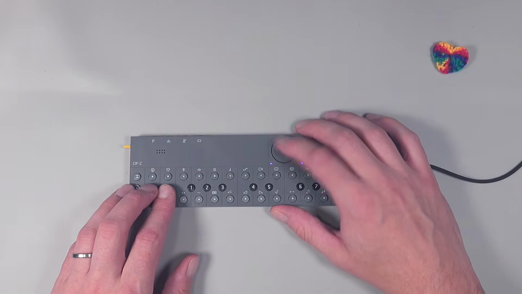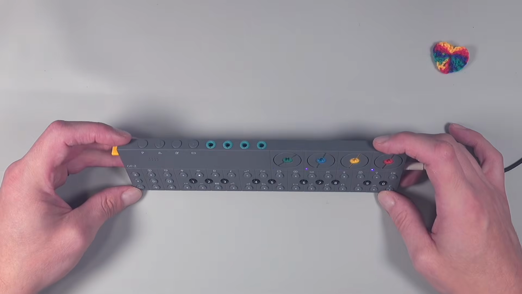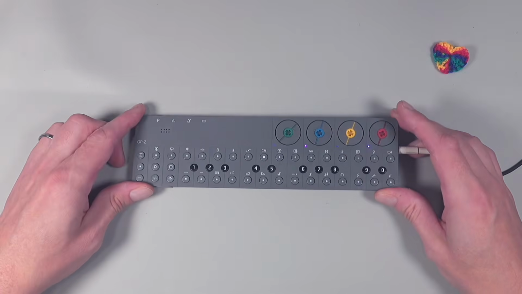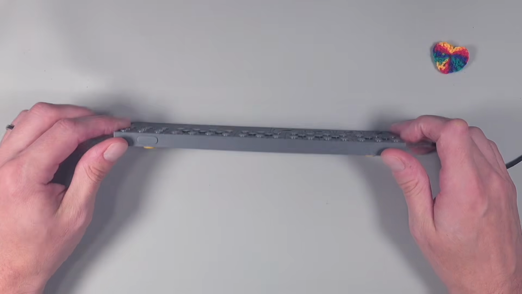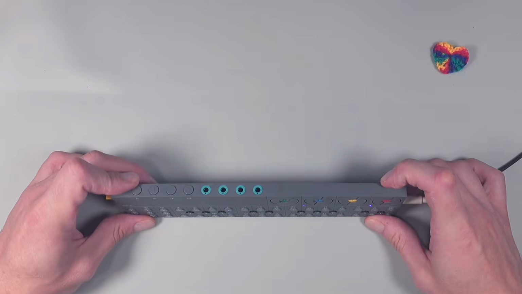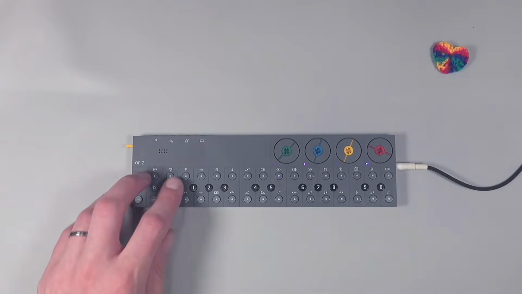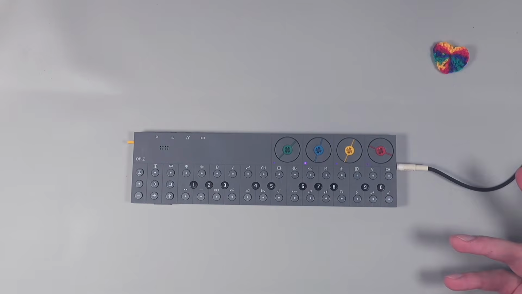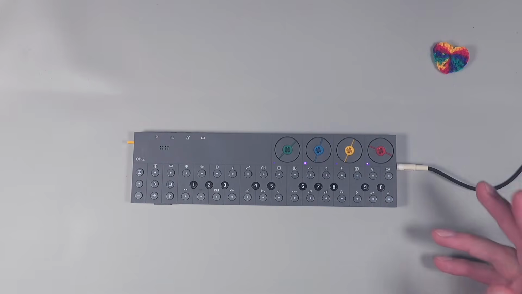Let's do that the opposite, actually. So this is very dry. Okay, so that's just a bit gimmicky, but I think it's really fun.